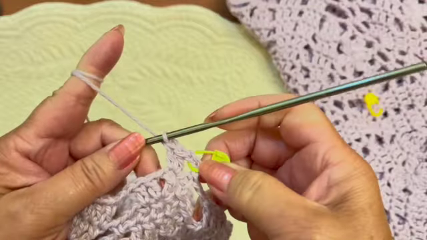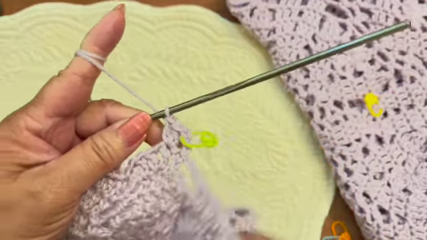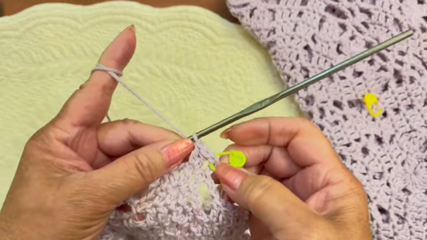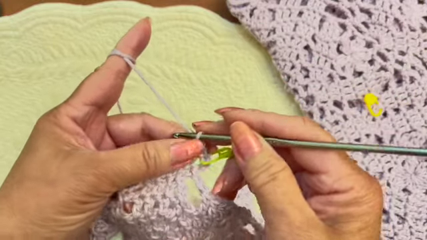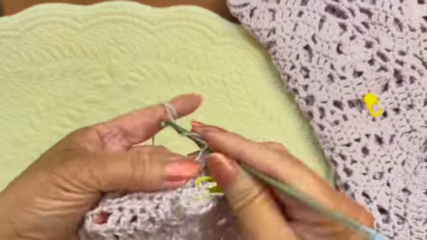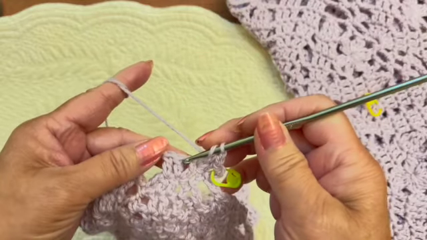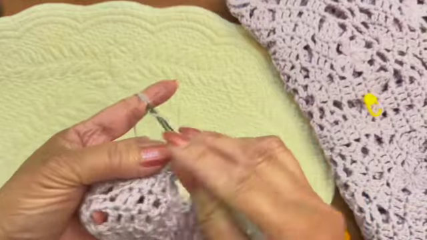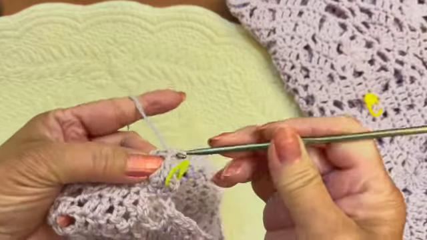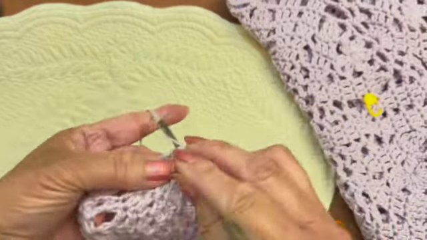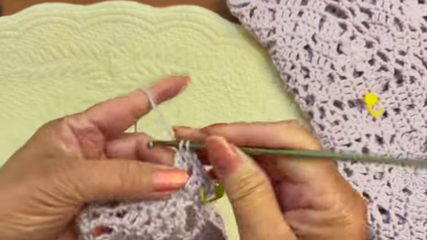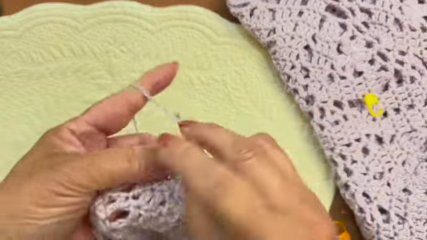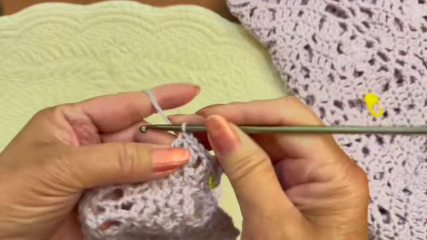We increase the branch by 1 more stitch, so there are 3 now. So then we chain 1 and 2 double crochets on the next double crochet. Then double crochet on the next double crochet.